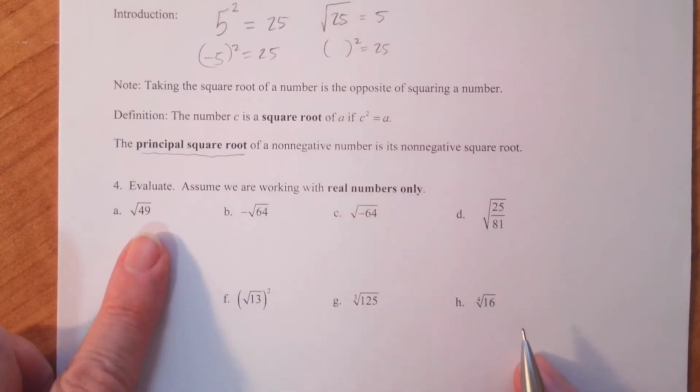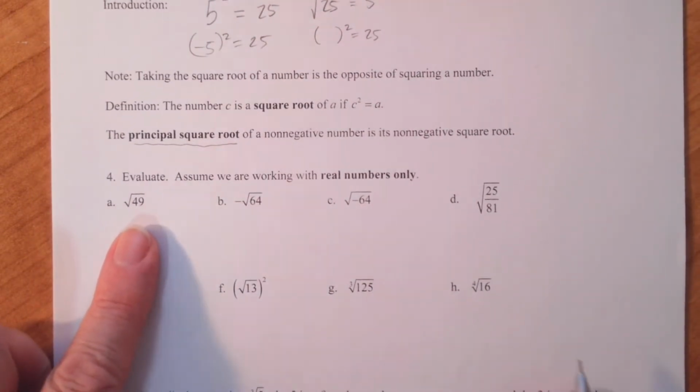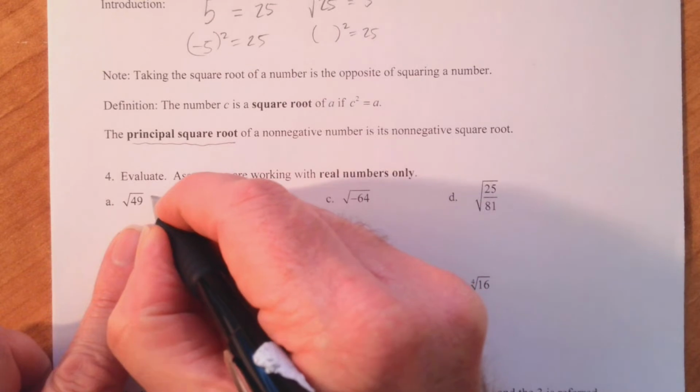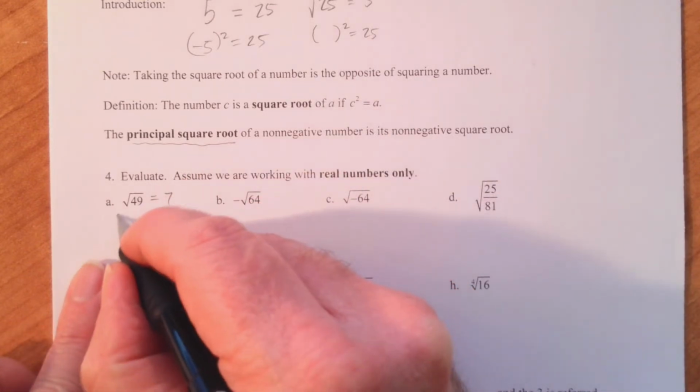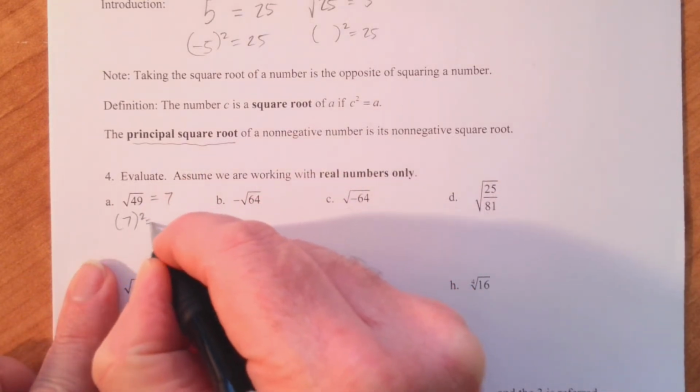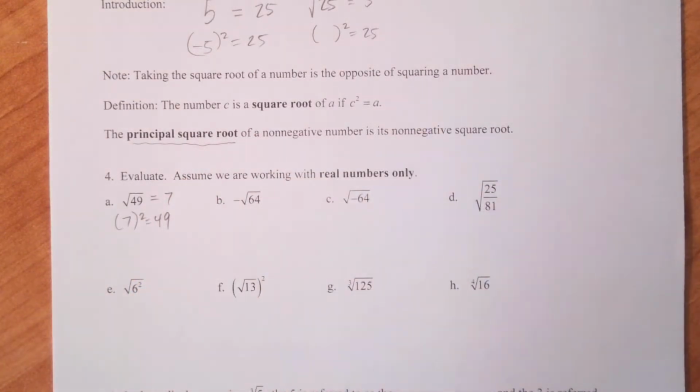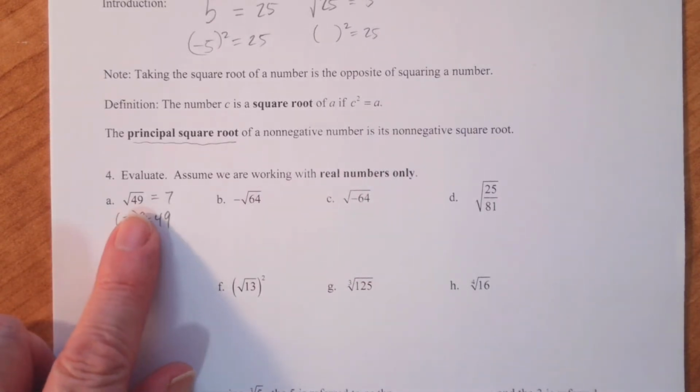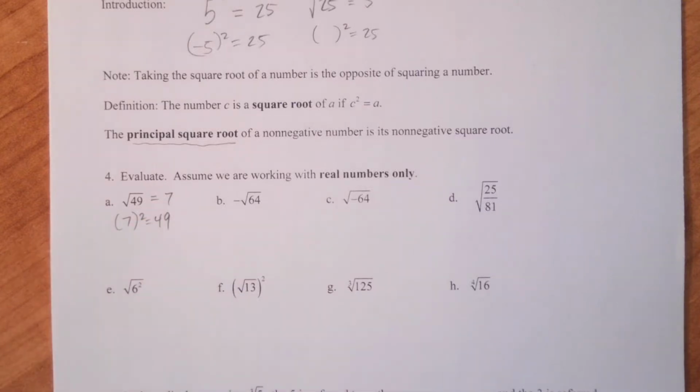So for example, on 4a, the square root of 49 is 7, since 7 squared gives us 49. And again, it's also true that negative 7 squared is 49, but when we use this symbol, we actually limit ourselves just to the positive case. Alright, so let's continue on now.